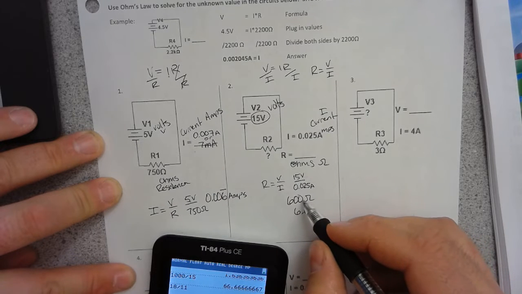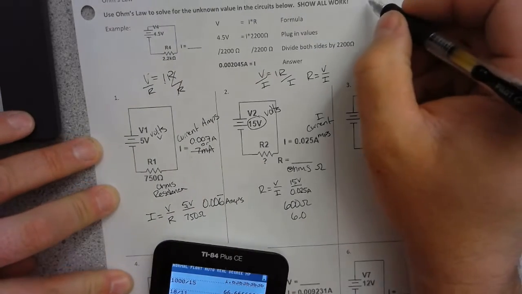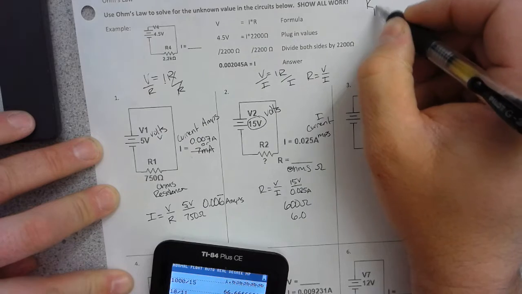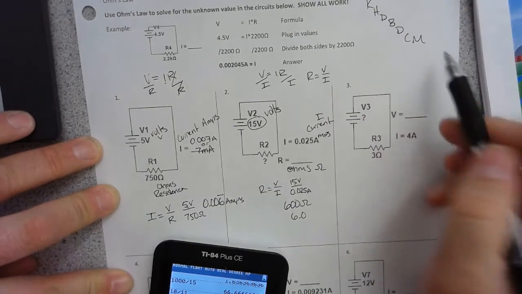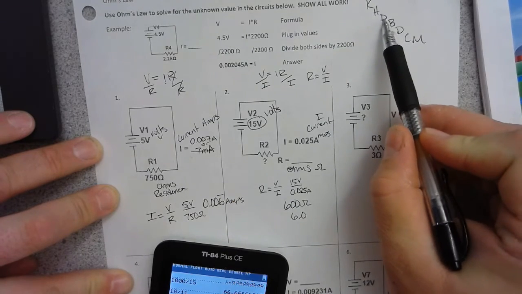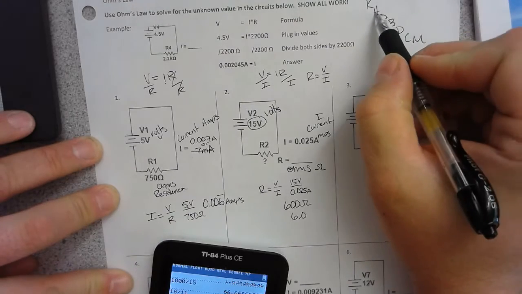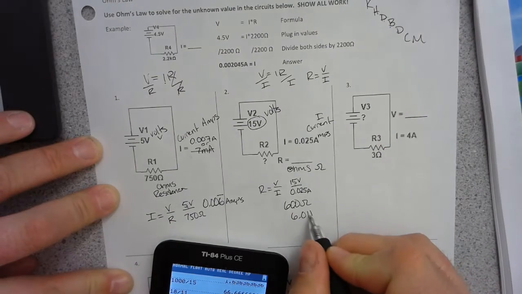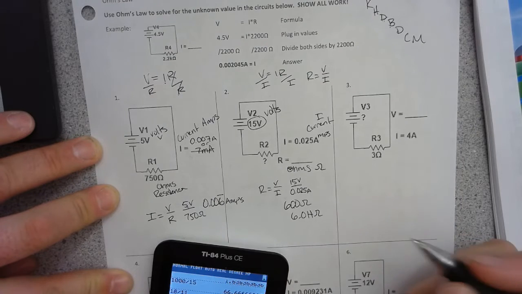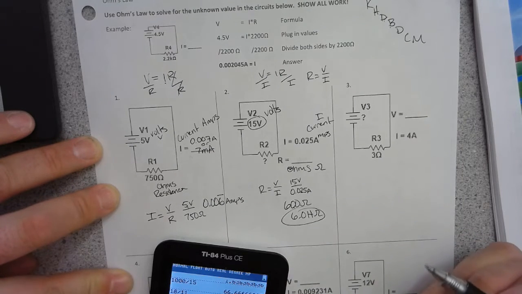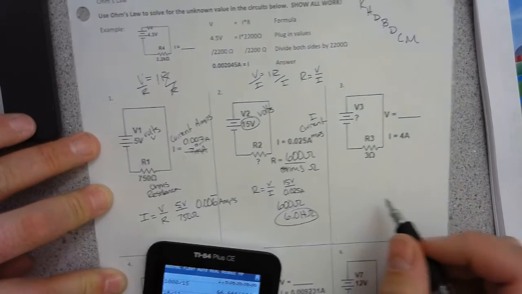Is that, no, hecta? Let me remember here. King Henry died by drinking chocolate milk. So the base unit times 10 is deca, so it'd be times h for hecta. So I'd put a big H and then an omega, hectoohms would be my answer there. But you guys can just leave it as 600 ohms. I'm fine with that, okay?